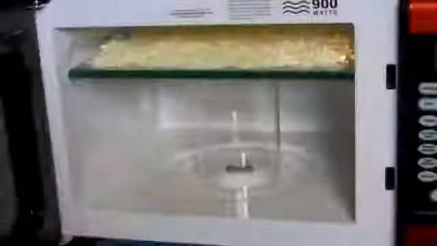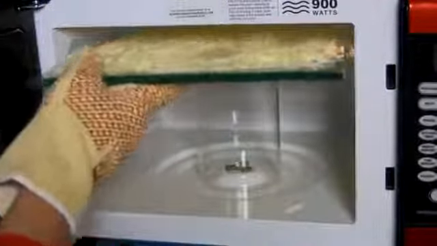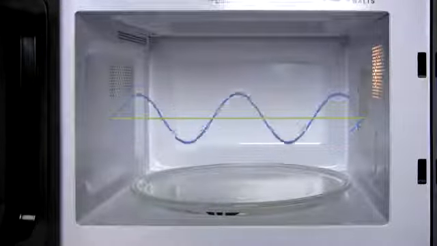Now, you can get an idea of the wavelength of the energy emitted from the magnetron using cheese. Now, you can see on here sections where the cheese is completely melted and other sections where it's completely unheated. The oven's metal walls only reflect waves of a length that fits inside the oven. This standing wave causes hot and cold spots inside the oven.